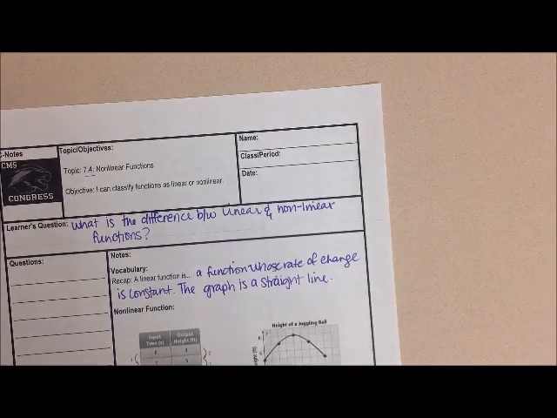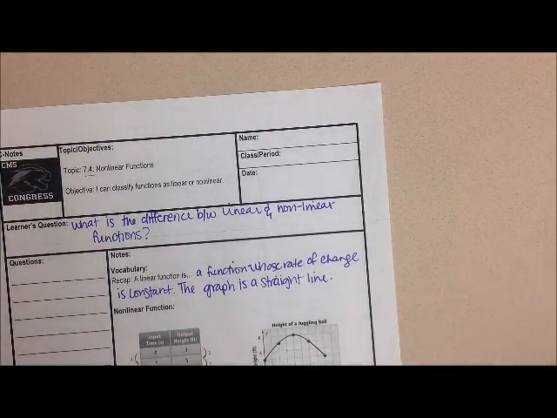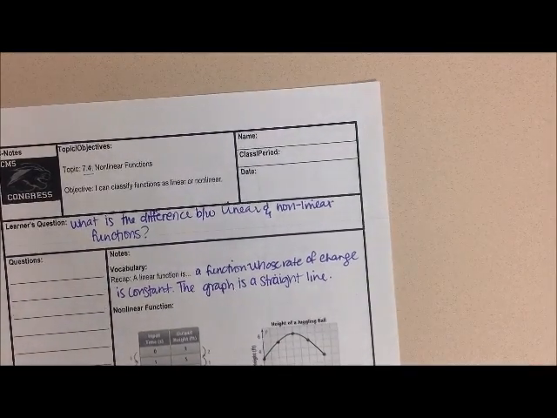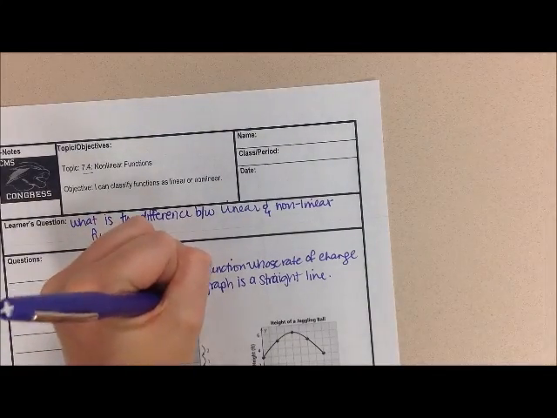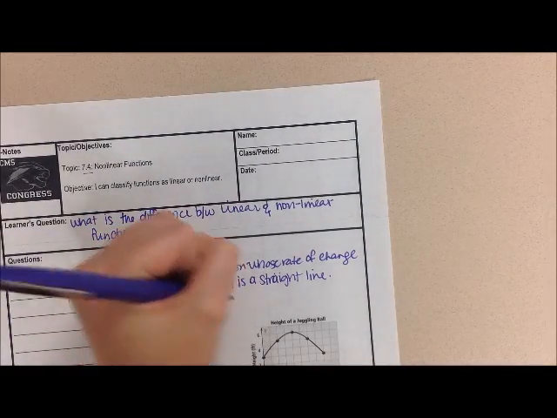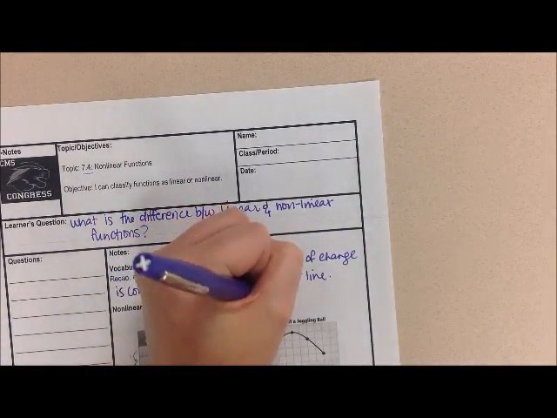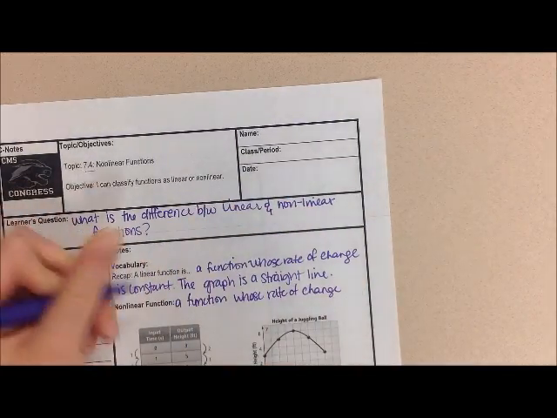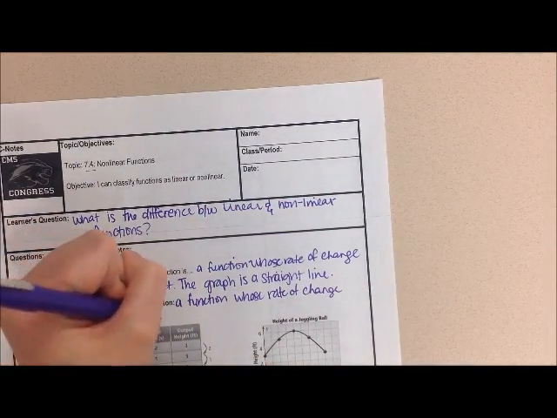Okay, so if a linear function has a rate of change that's constant, that means a nonlinear function has a rate of change that's not constant. So a function whose rate of change is not constant.